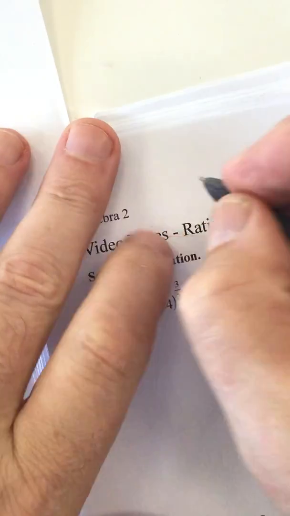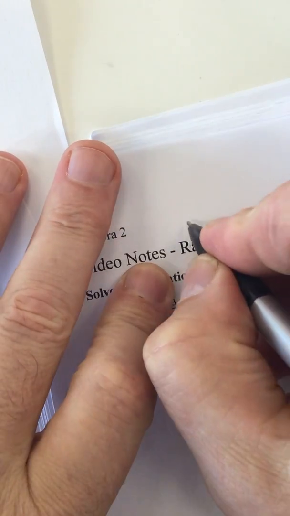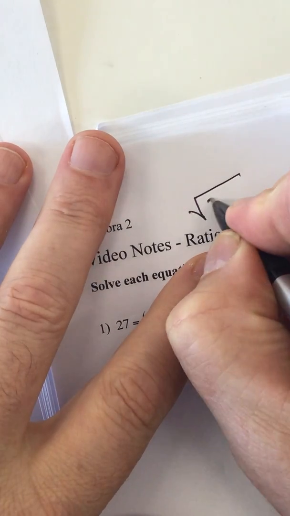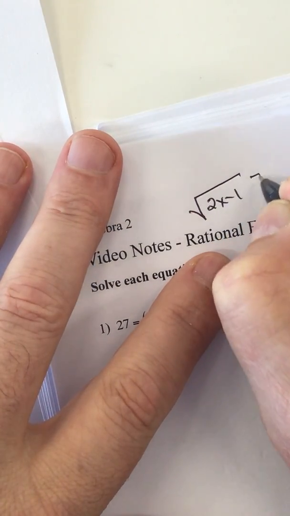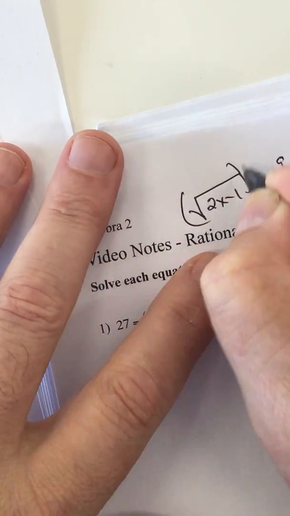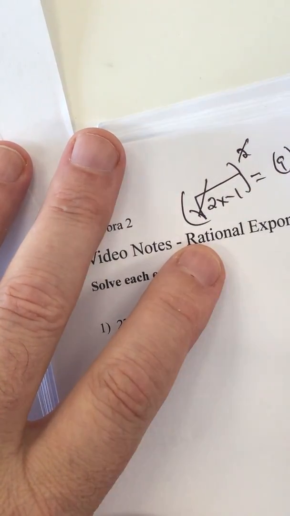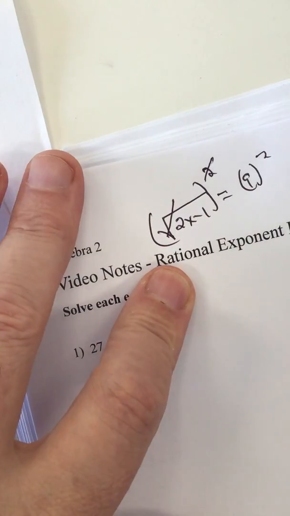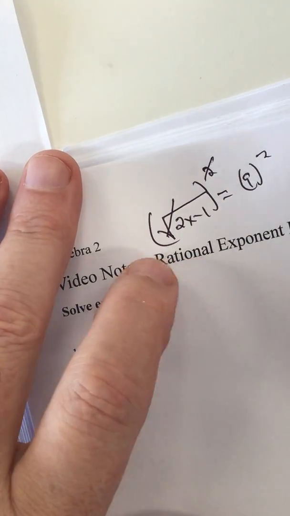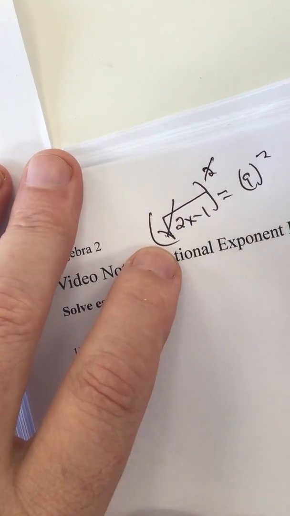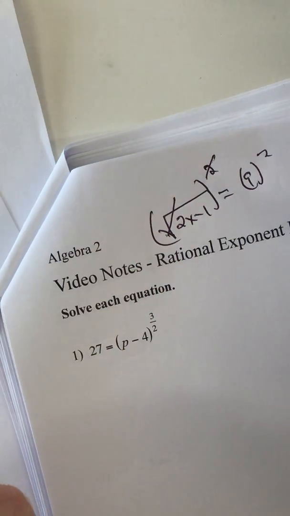Okay, what we were just doing on the last set of problems, we were doing things like 2x minus 1 equals 9, and we were squaring both sides. I just was saying this and this reduce themselves. Well, why do those reduce themselves? A square and a square root are inverses, so they undo one another.